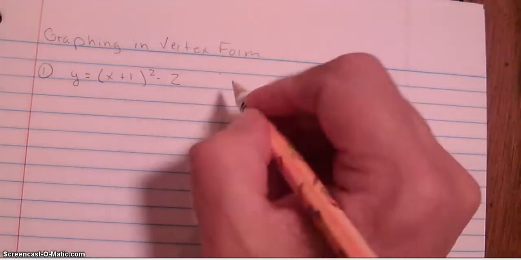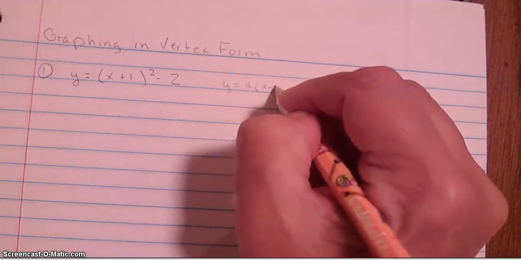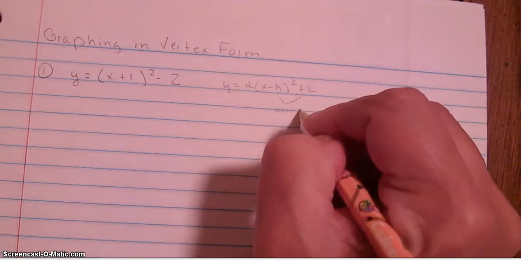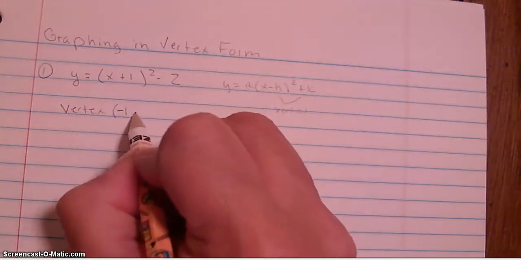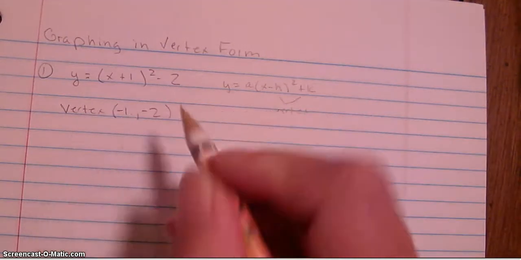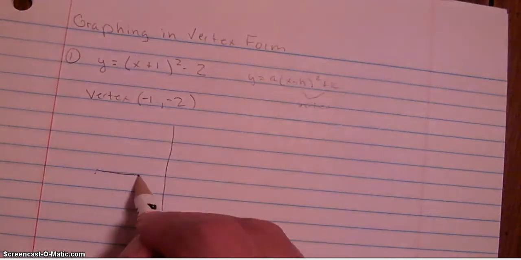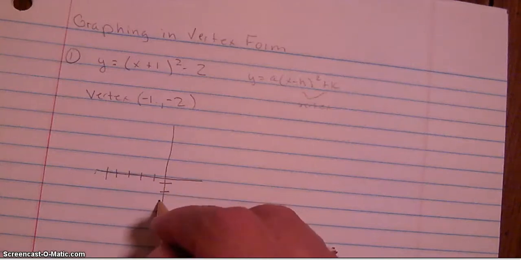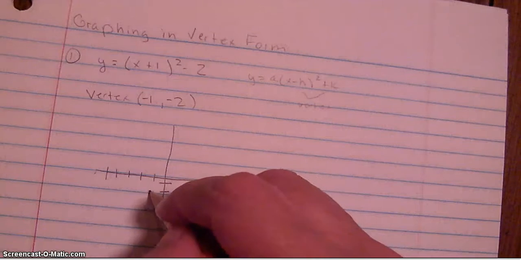So again, I know the vertex form is y equals a times x minus h quantity squared plus k. Remember, (h, k) is my vertex and h is a liar. So if I look at here, I know that my vertex is going to be negative 1, negative 2. So that gives me a starting point to graph. I'm going to draw a rough graph here, and I'm going to start at negative 1, negative 2.